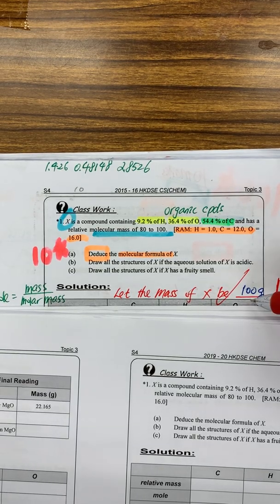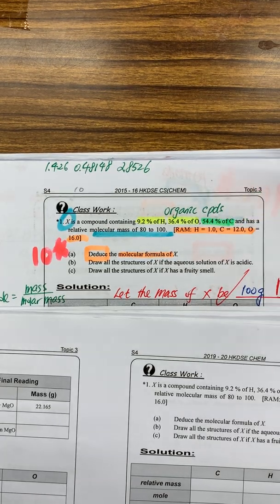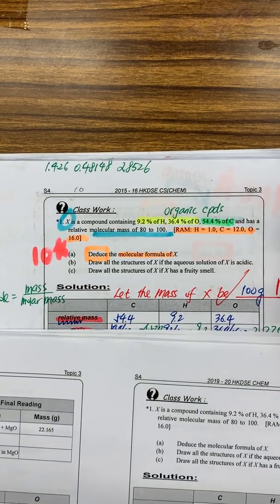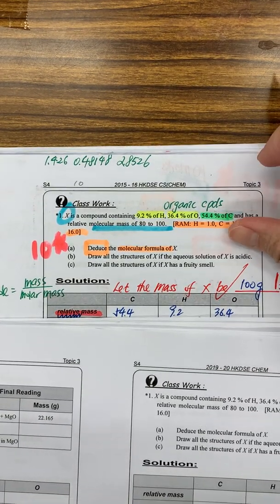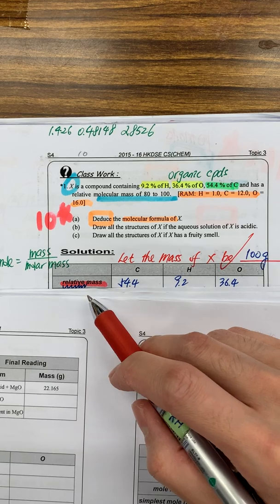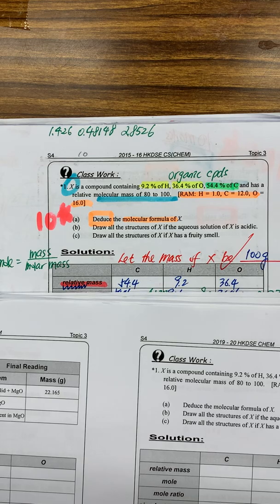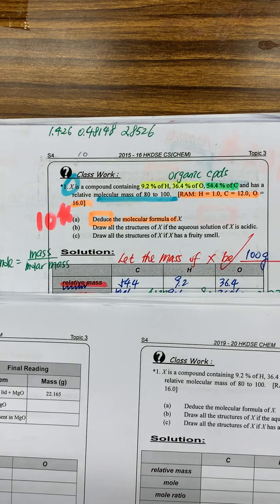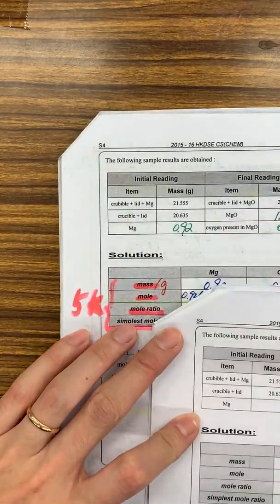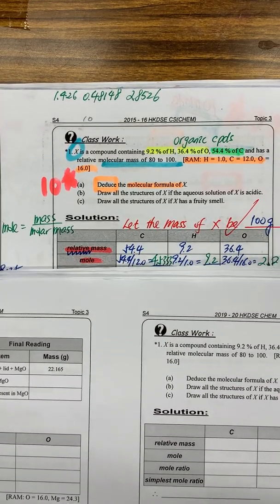If 100 gram, then it has 9.2 gram of hydrogen, 36.4 gram of oxygen, 54.4 gram of carbon. Because we assume here, it is relative mass. Relative mass doesn't have units, so just write down like this. For the previous table, you can write down gram. This one has no unit, but that one has unit. Next, mole. Still easy, right?